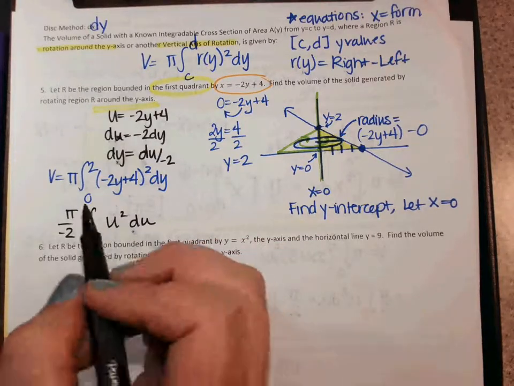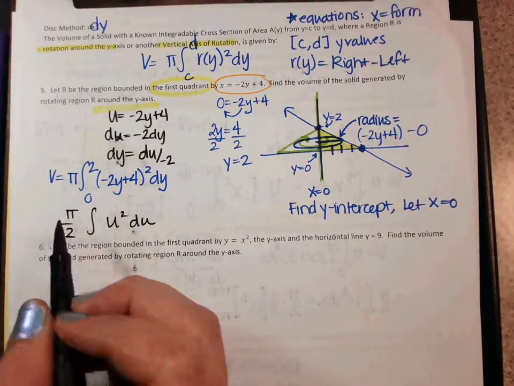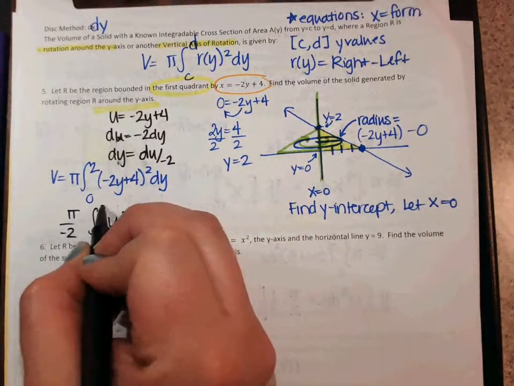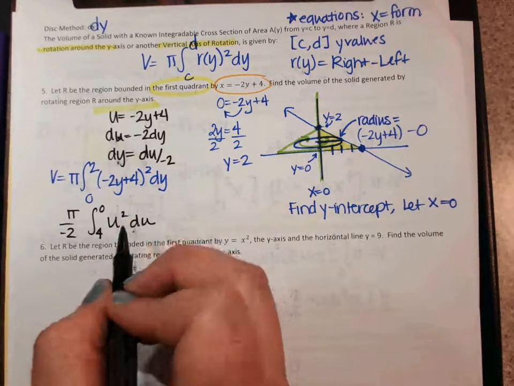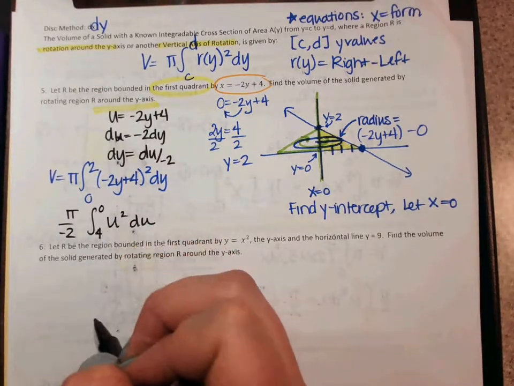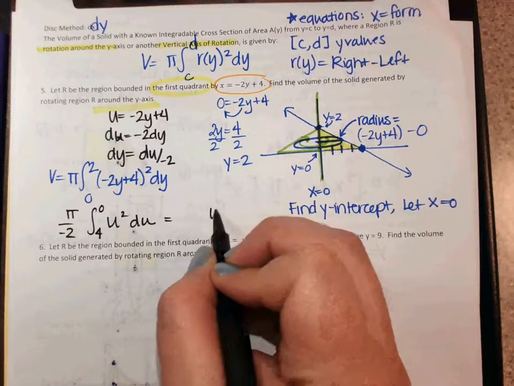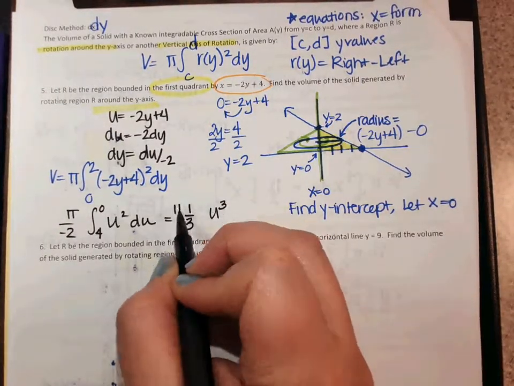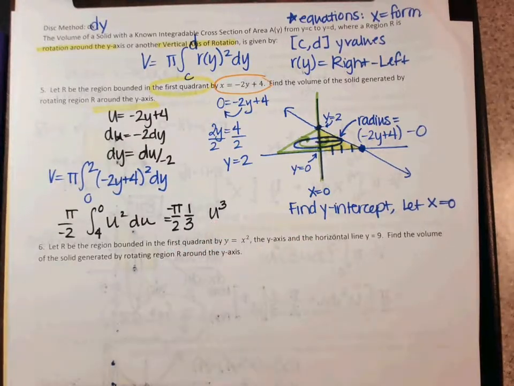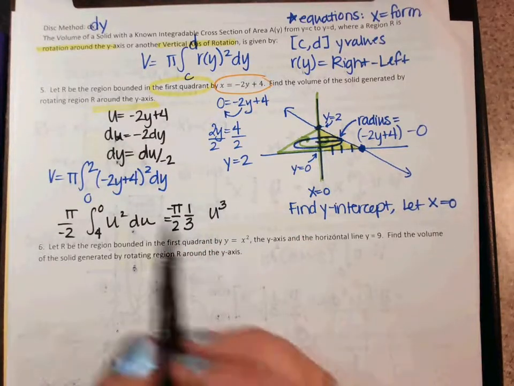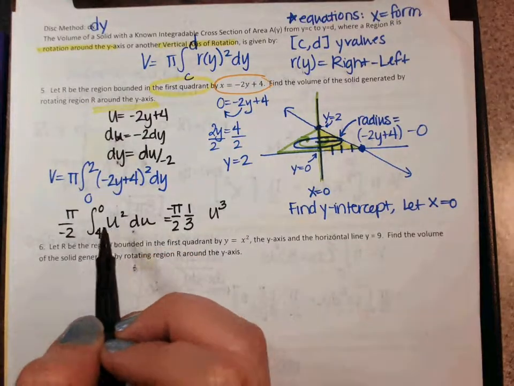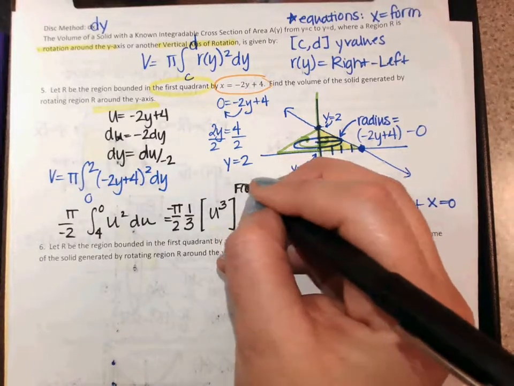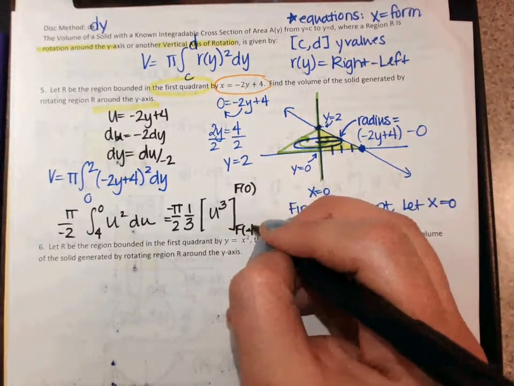Oh, okay, watch. We're about to get this. So you had the pi halves in the front, right? When you plug in here, negative 2 times 2 plus 4 is 0. The other one is 4. When you integrate this, what's the integral of u squared? U cubed, and then what do you have to do with the 3? 1/3 times the pi over 2. We had already integrated one, we just rewrote it. So at that point, you would plug in your 0 and then your 4.